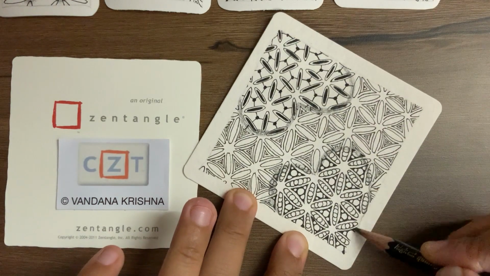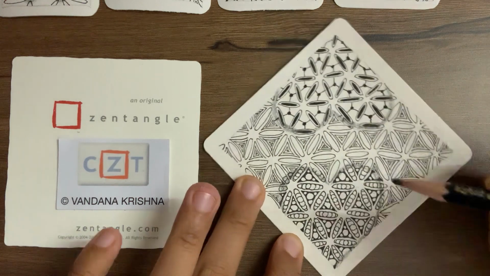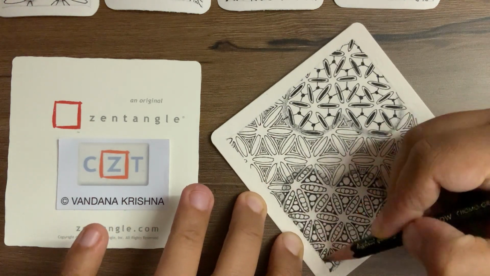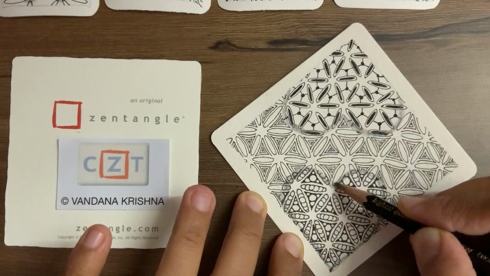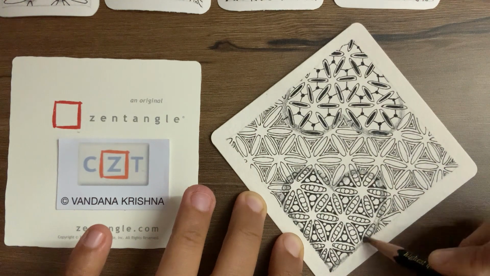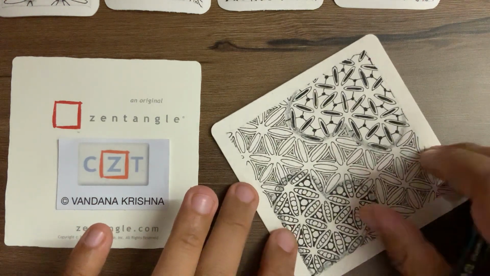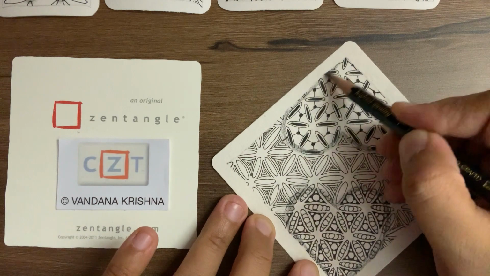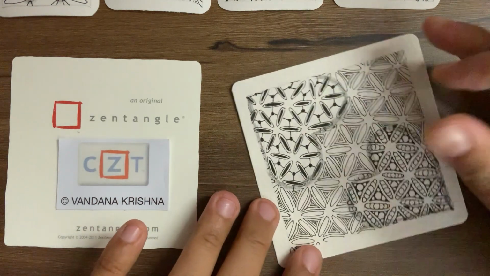And probably I'm going to take it right till this edge also, kind of emphasizing the entire heart shape, and doing the same thing the other side too.